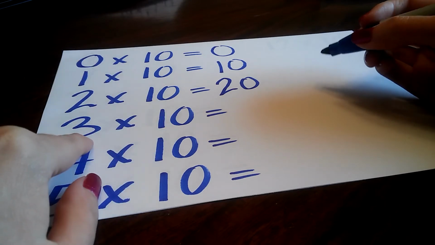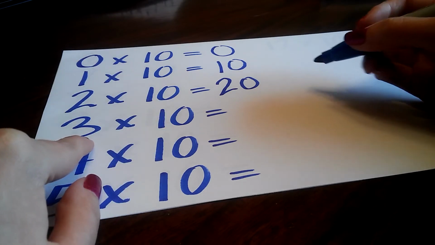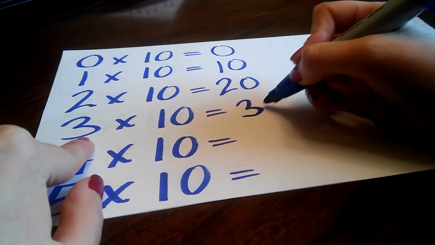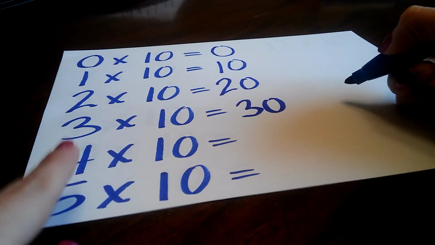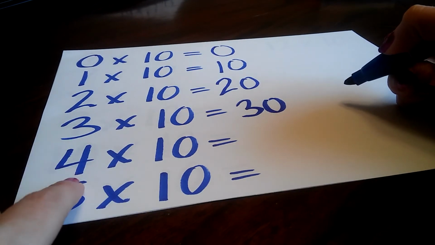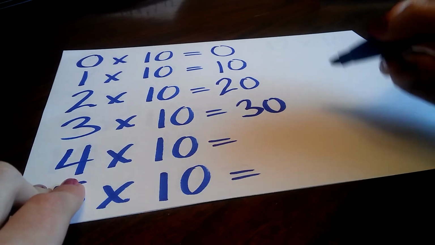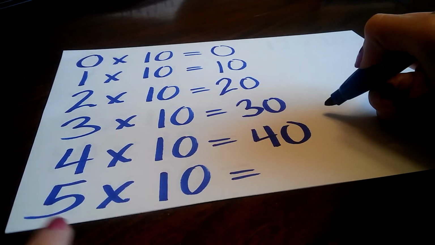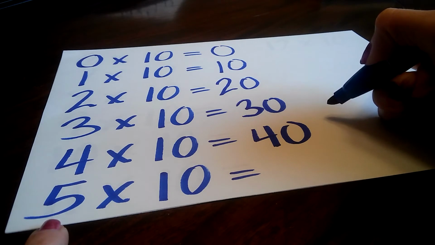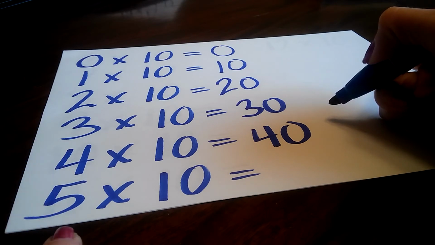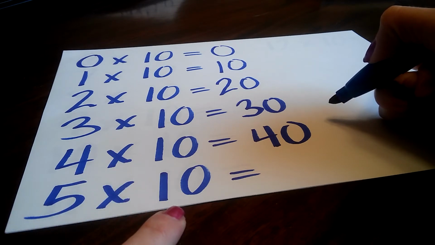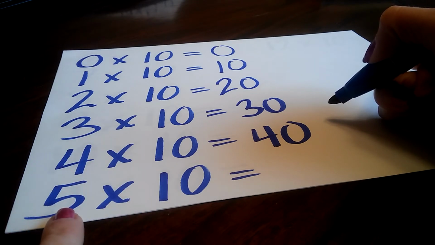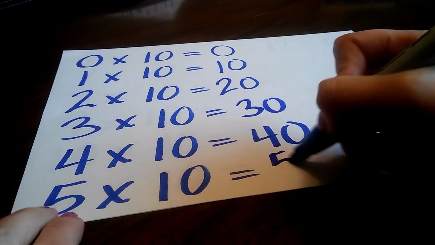3 times 10, you're just going to add a 0 to the 3. So 3 times 10 is 30. 4 times 10, you're going to add a 0 to the 4. 4 times 10 is 40. 5 times 10. There's two ways to do this. You can either count by 5 10 times, or you can add a 0 to your 5. So 5 times 10 is 50.